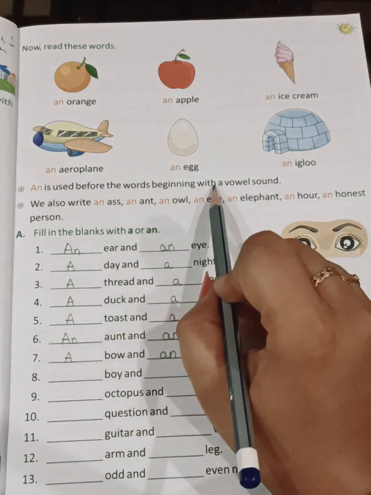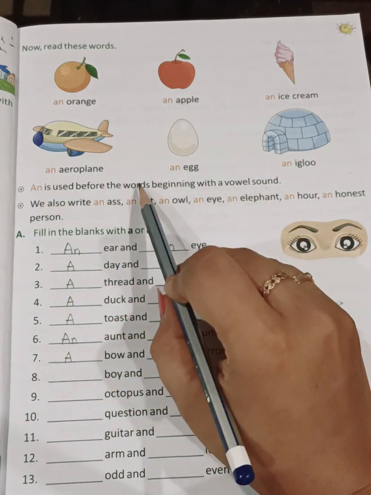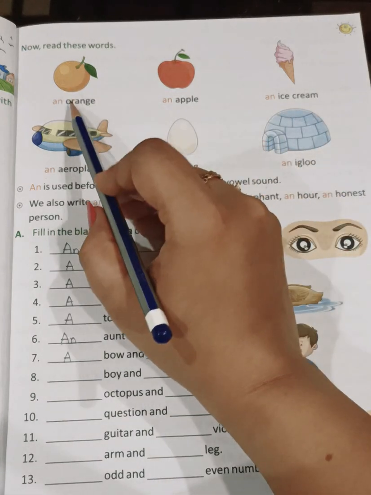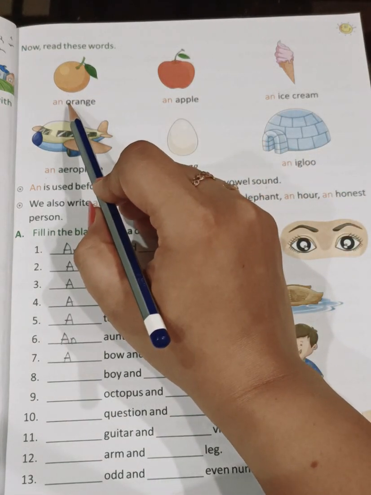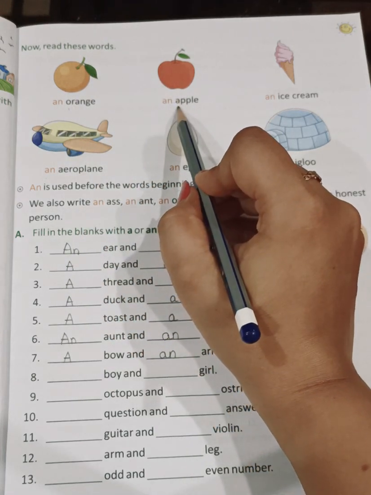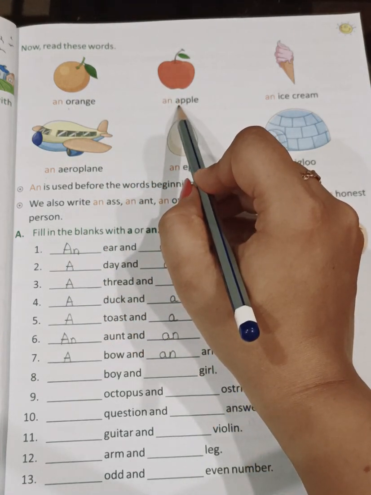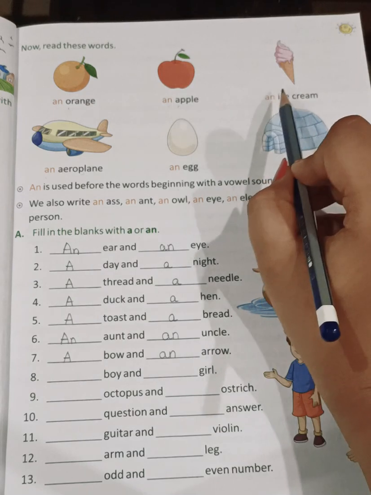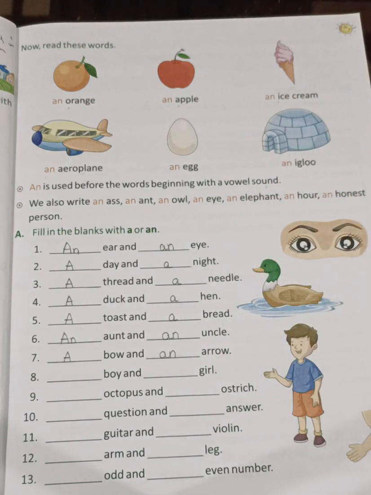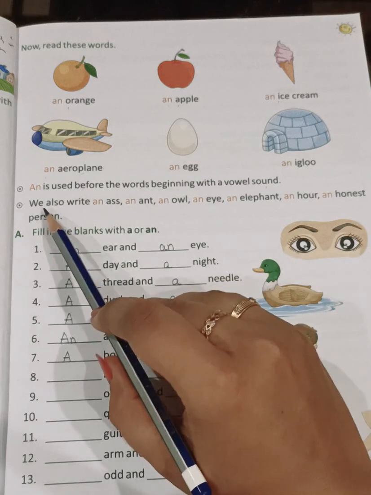It is used with the words which begin with the vowel sound. See here, orange. It starts with the sound of O. Apple. It starts with the sound of A. Ice cream. It starts with the sound of I. So the words which start with the vowel sound, we use An before them.